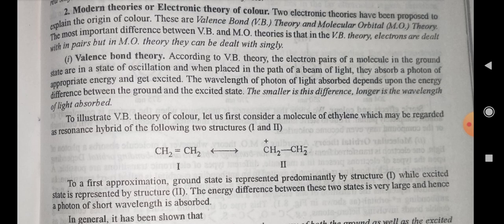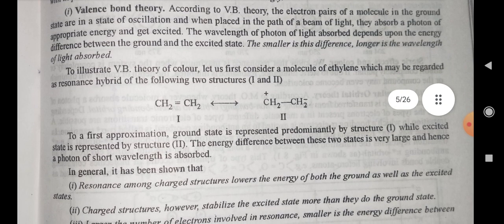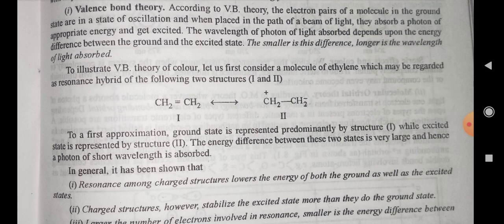One of the most important differences between valence bond and molecular orbital theories is that in valence bond theory, electrons are dealt with as pairs, but in MO theory they can be dealt with singly. Valence bond theory: according to valence bond theory, the electron pairs of molecules in the ground state are in a state of oscillation, and when placed in the path of a beam of light, they absorb a photon of appropriate energy and get excited.